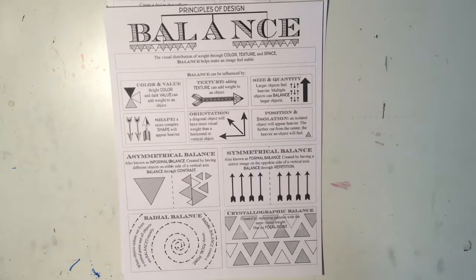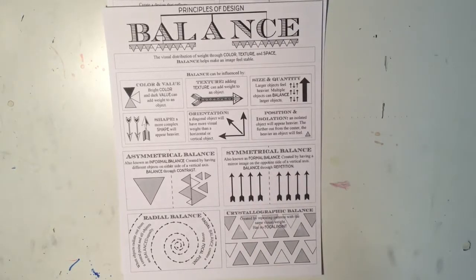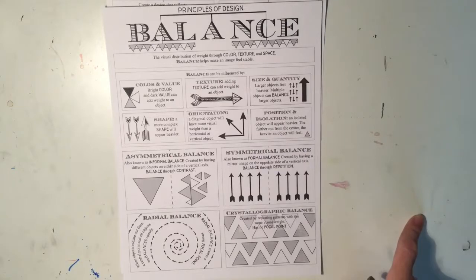It is Mrs. Simpson, and for this demonstration video, I am going to show you how to start and complete your balance sketchbook assignment. So for balance, there are many different types of balance that an artist might use in order to show a unified work of art.